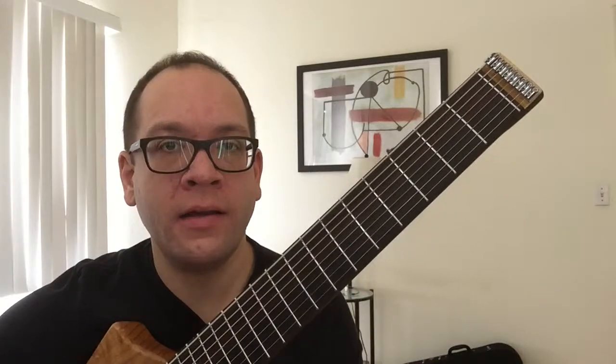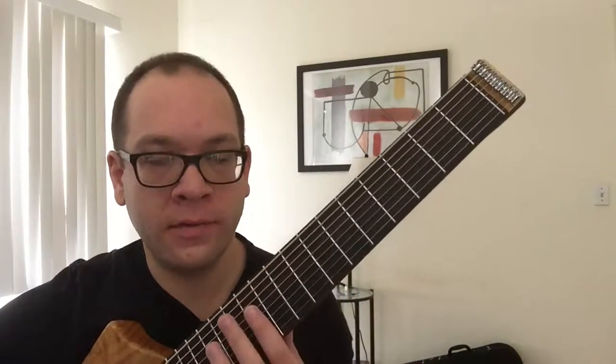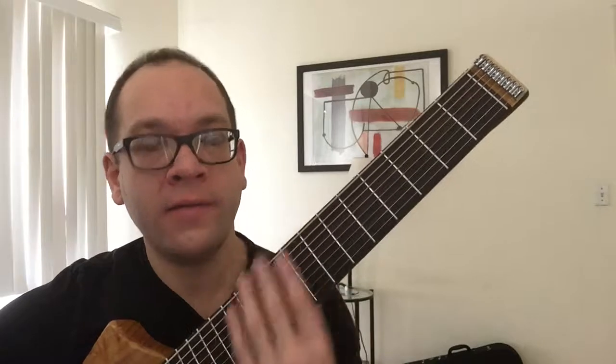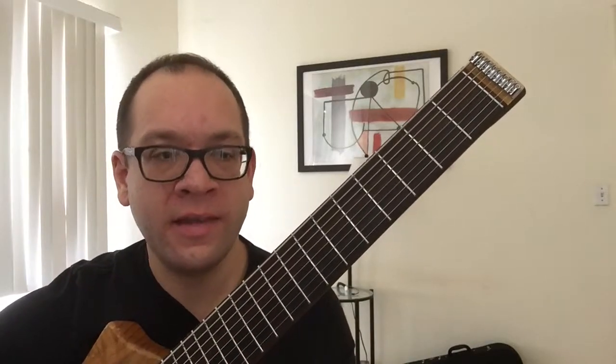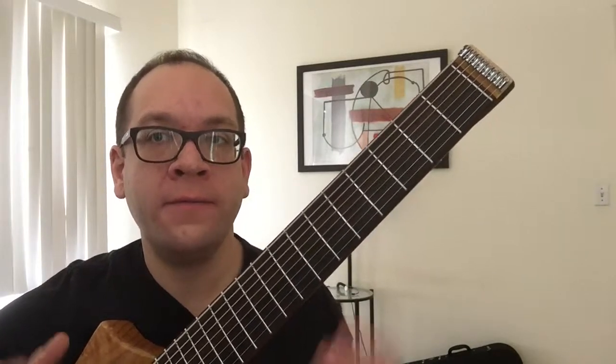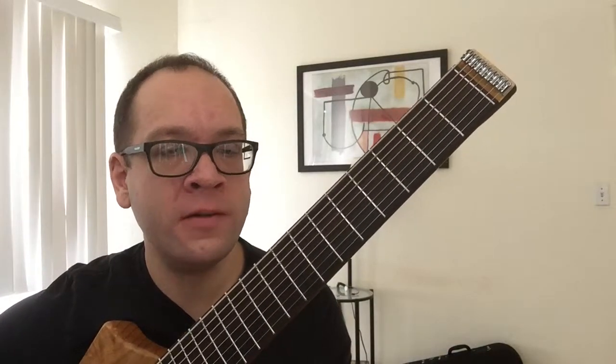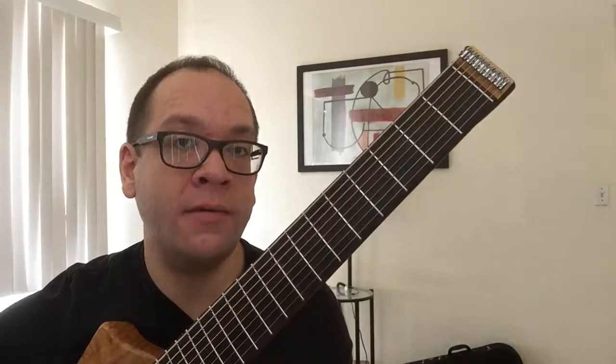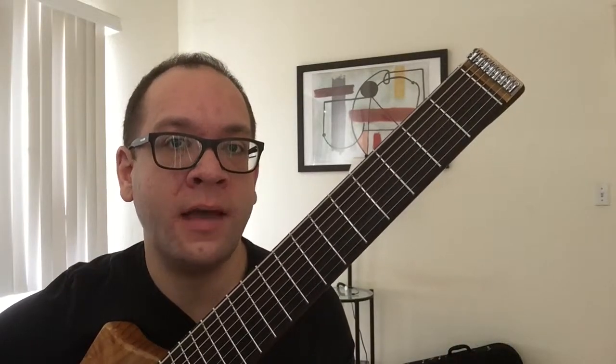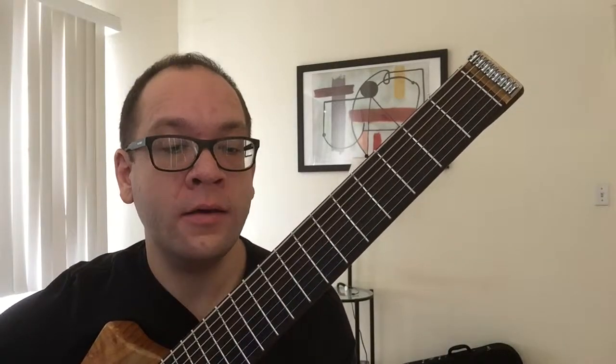So last week we worked on triads spread across multiple strings. This week we worked on 7th chords spread across multiple strings. And next week we're going to talk about filling in those spaces, using those extra strings to our advantage to play more interesting sounding, more complicated sounding chord progressions and more complicated sounding chord voicings. So tune in next week.